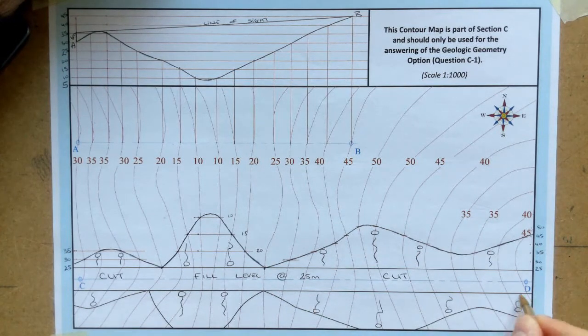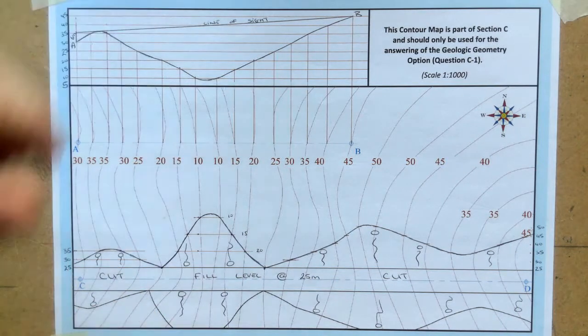Okay, there we have it. That there, guys, is the earthworks necessary for that portion of the road. That there, guys, was the 2018 ordinary level question. Hope you found that helpful. That's that done.